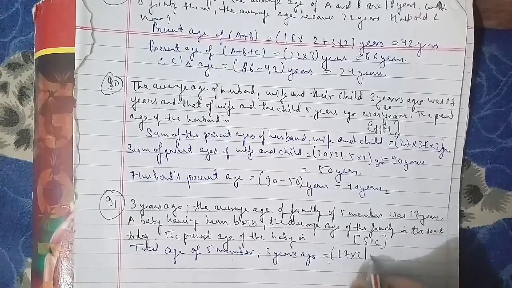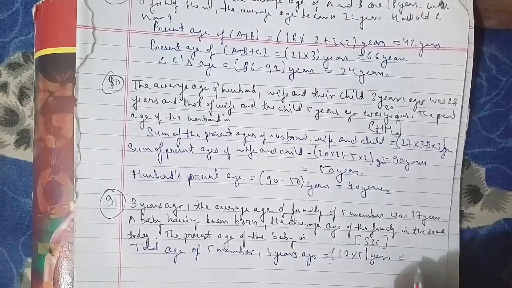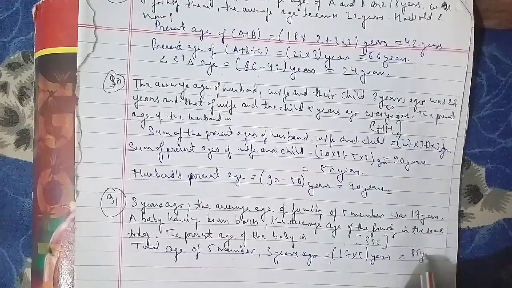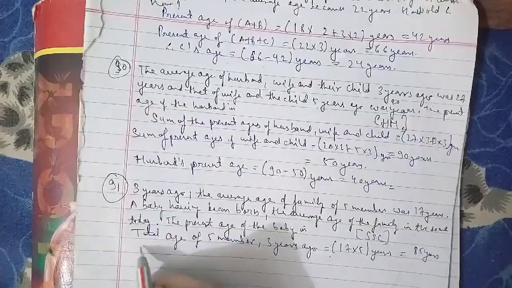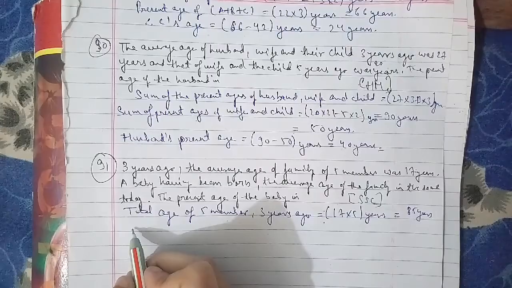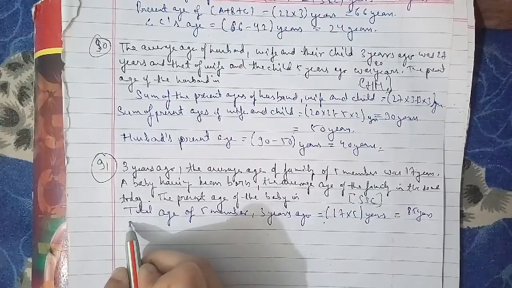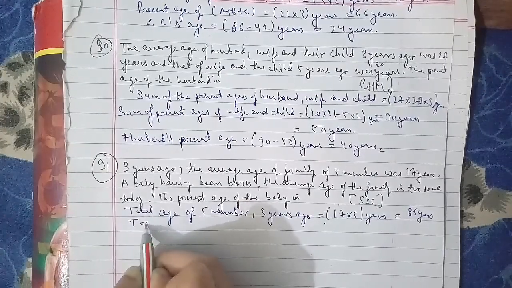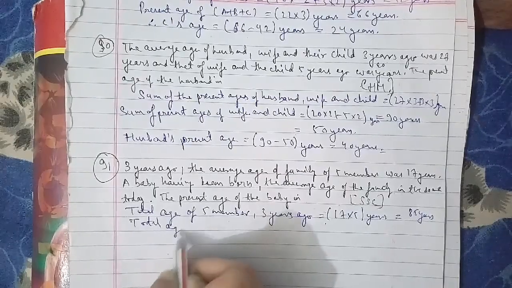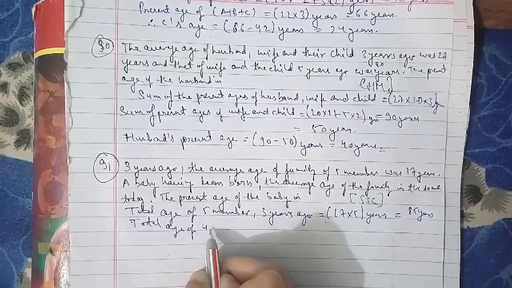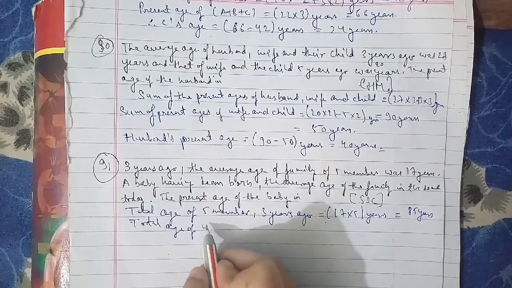Then the age of the baby equals 102 minus 100 years, so the baby's age is 2 years. That will be the right answer for the question.